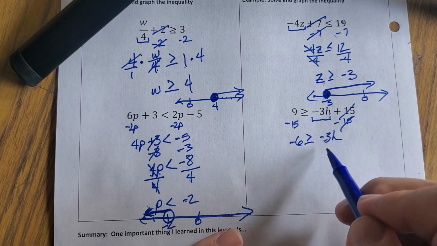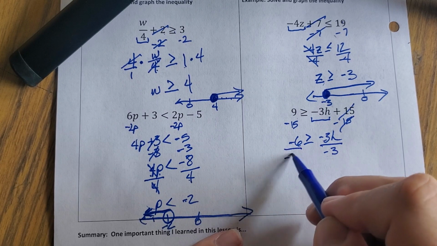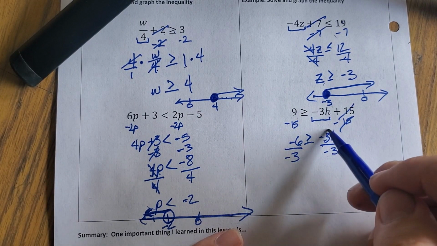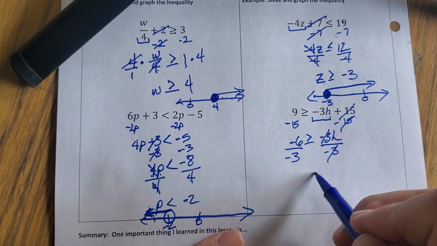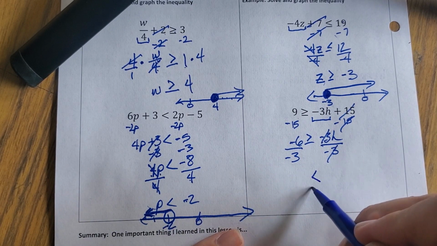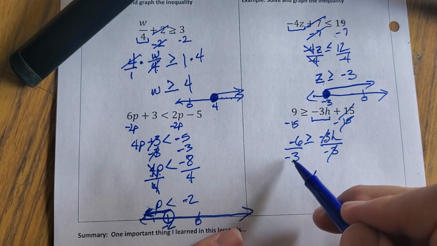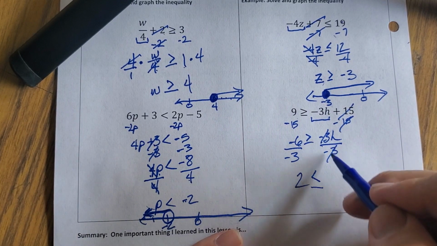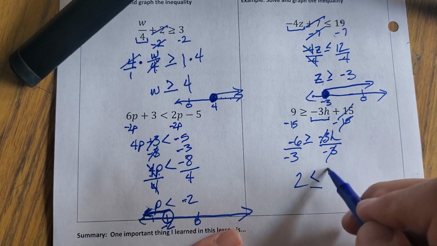Now, I have negative 3 times h. I have to divide by negative 3. And just like it says in the notes, if I'm dividing by a negative number, I have to reverse the inequality. So instead of greater than or equal to, it's less than or equal to. Negative 6 divided by negative 3 is 2. And negative 3 divided by negative 3 is 1. 1 times h is just h.